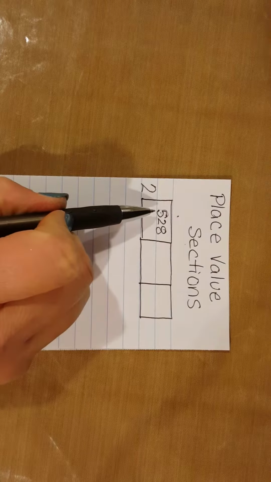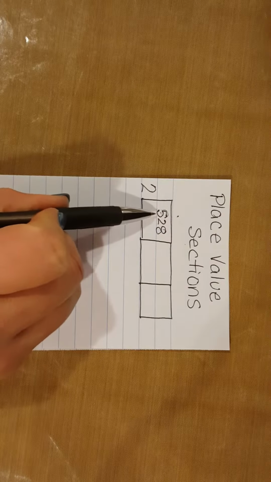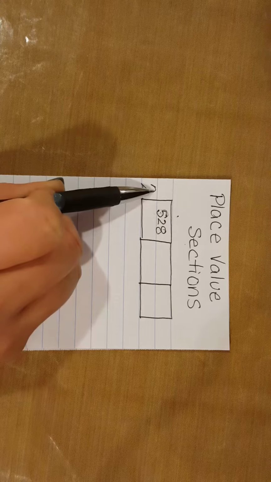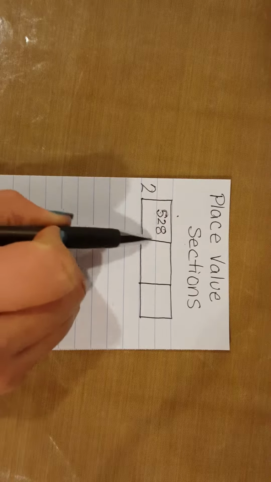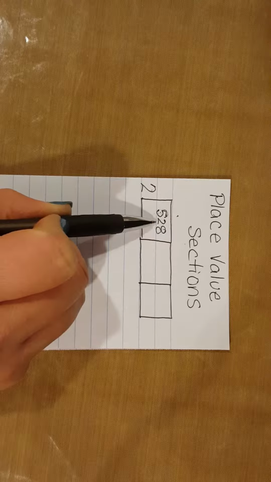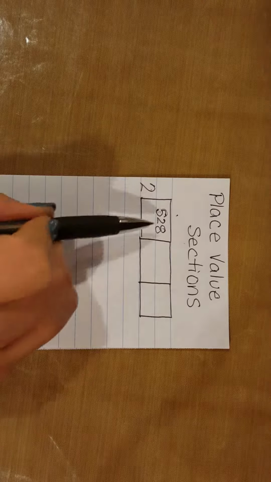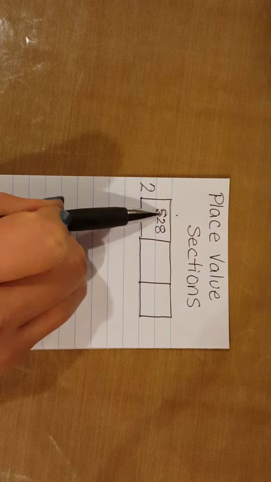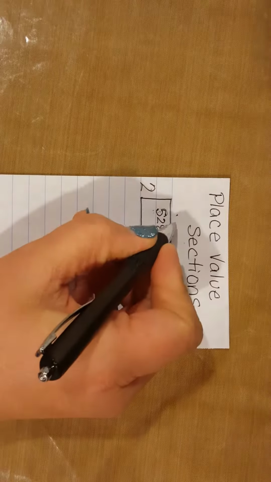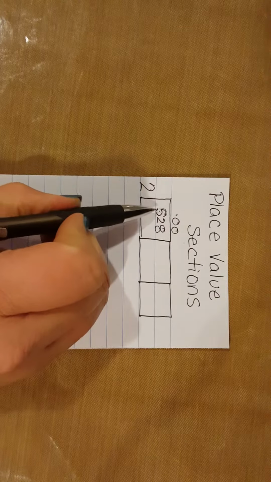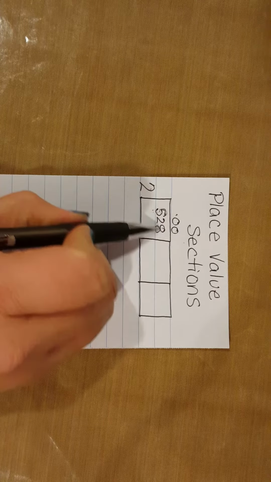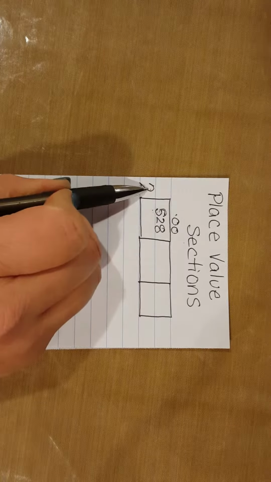Now our number has three place values. This is going to be 528 divided by 2. So we put our whole number into the first place value section, but we're only going to divide the hundreds place. So if we're only going to divide the hundreds place, I'm going to go ahead and mark the other places with zeros. So now I'm going to take 500 and I'm going to divide that by 2.